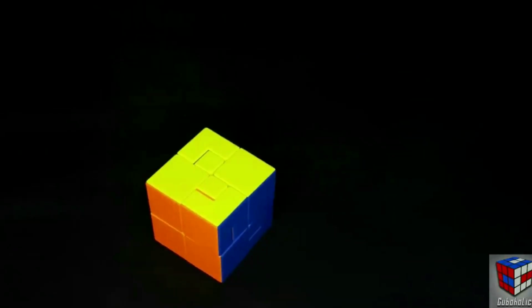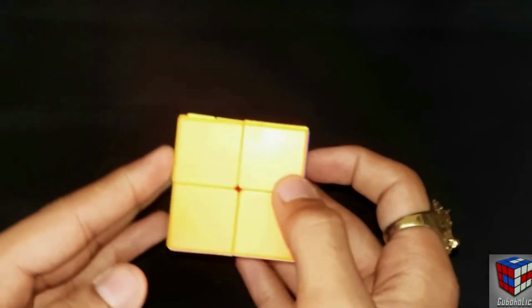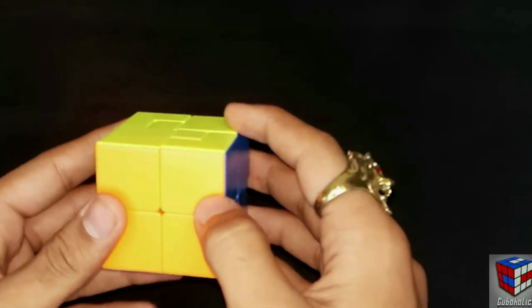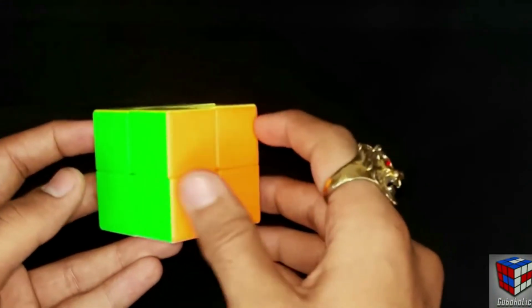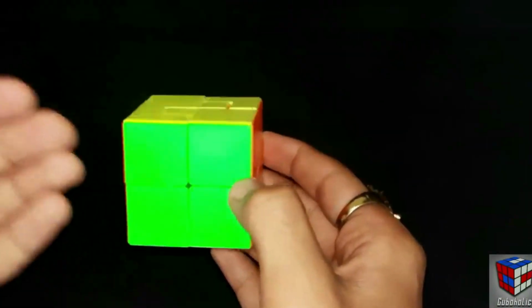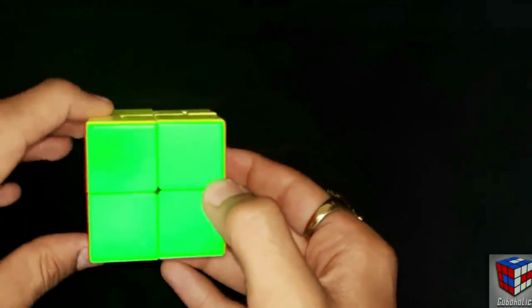So guys, in step 3 we have a total of 8 algorithms, which are 4 basic algorithms and their mirror, that is from the left side, which we apply by keeping orange in our front and yellow in our top when we use the right side, and green in our front and yellow at our top when we use the left side.